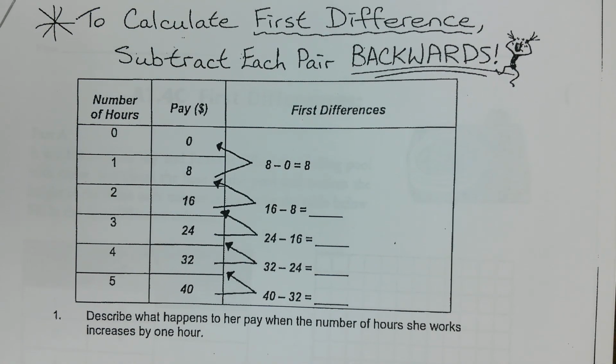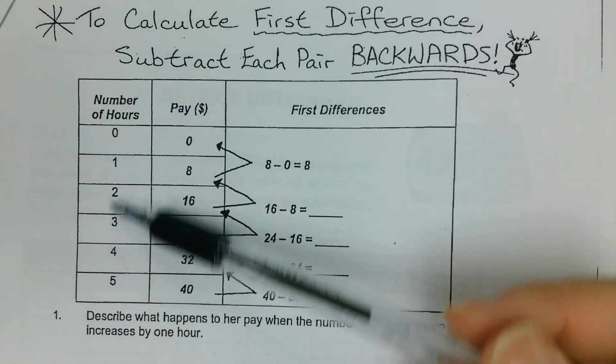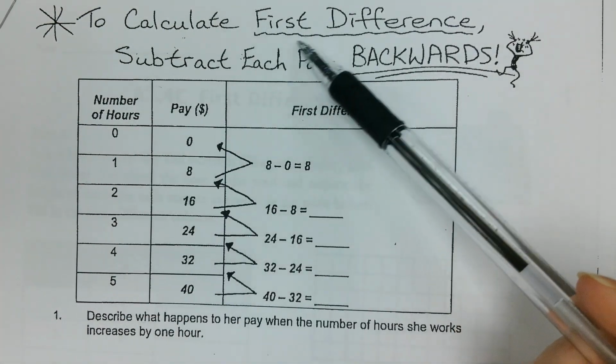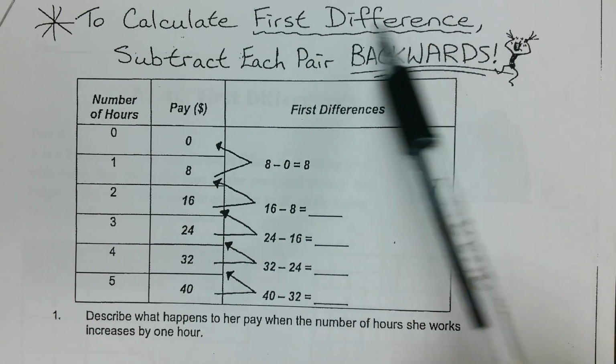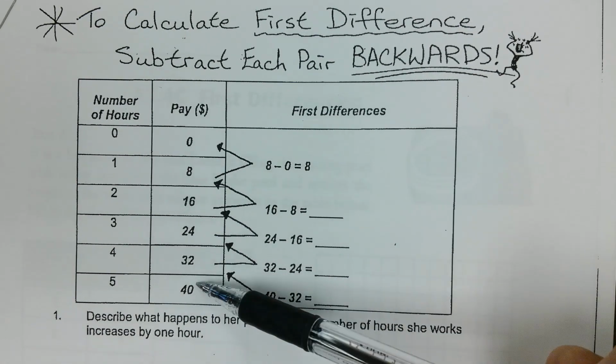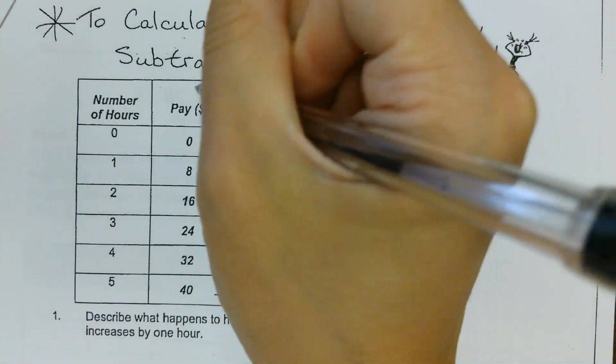Okay, so you can see here, I'm given a table right here. Today we're going to learn about first difference. So how do we calculate first difference? We subtract each number in the second column backwards.